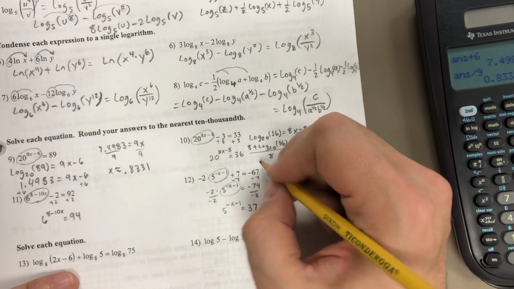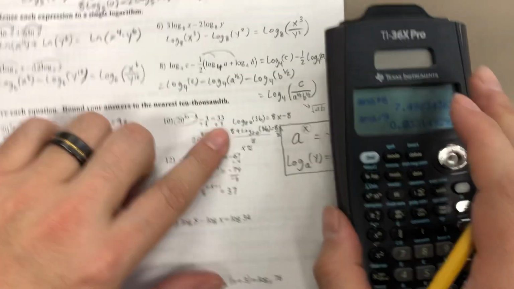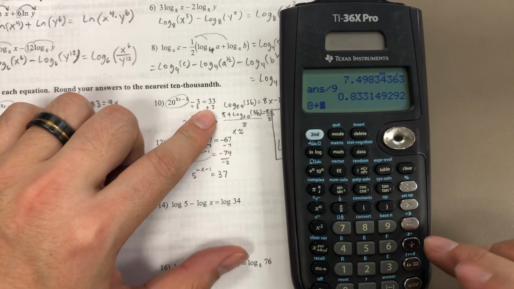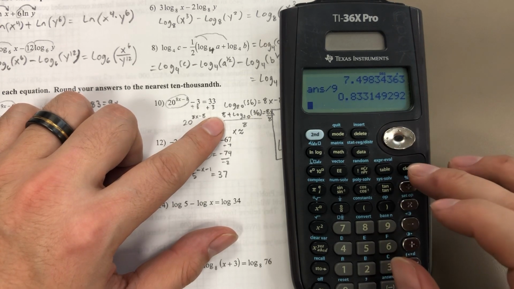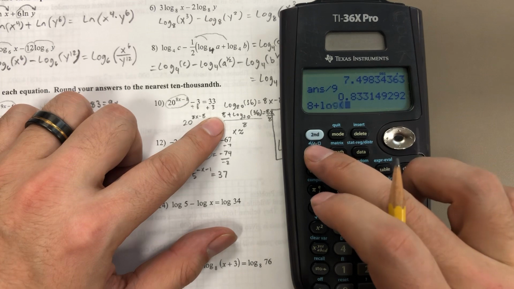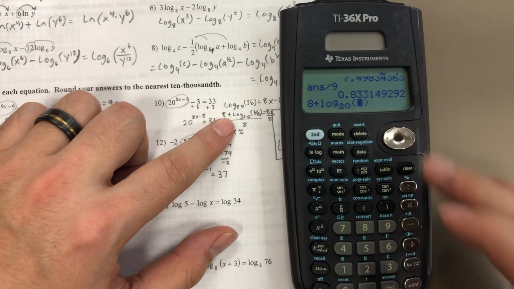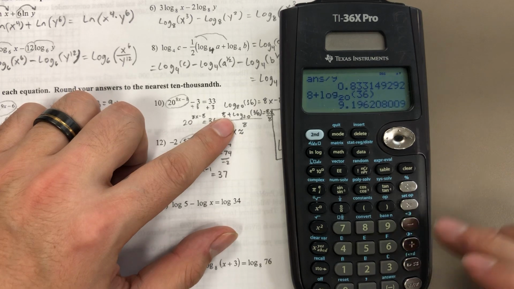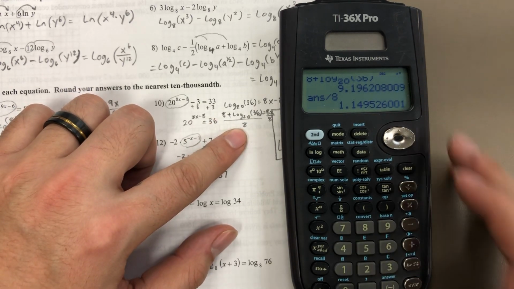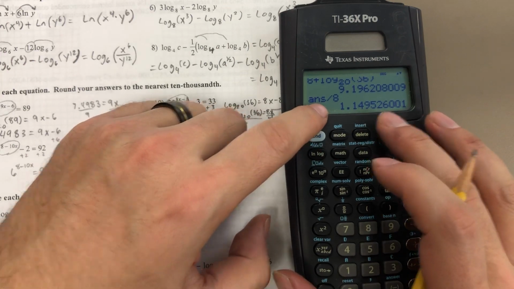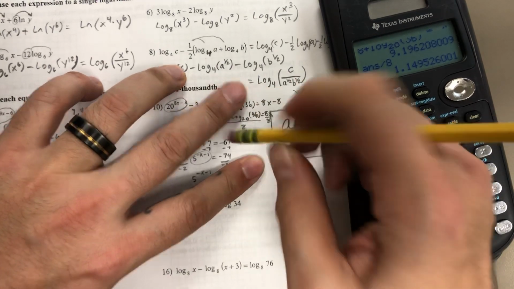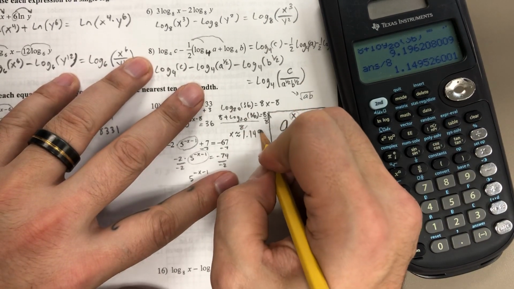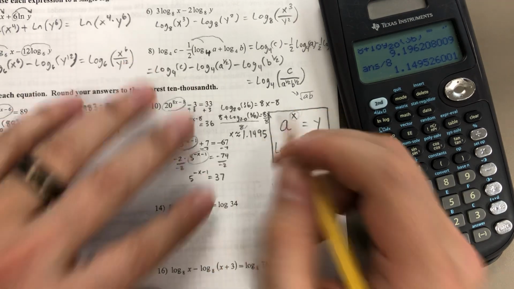Let's do this number on our calculator, because that's what x is going to be equal to. So we have 8 plus log base 20 of 36, and then divide that number by 8, and you get your answer, 1 point, and then we go to 4 decimal places: 1.495. There we go.